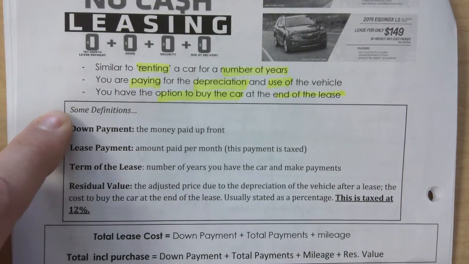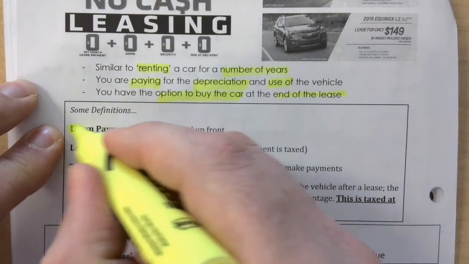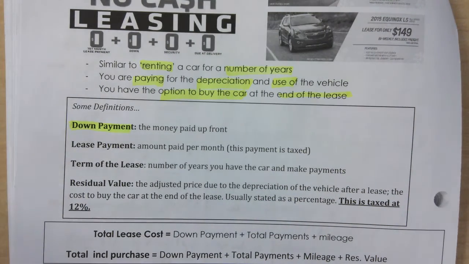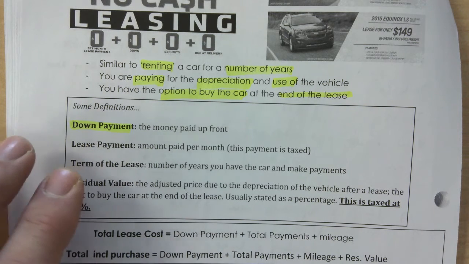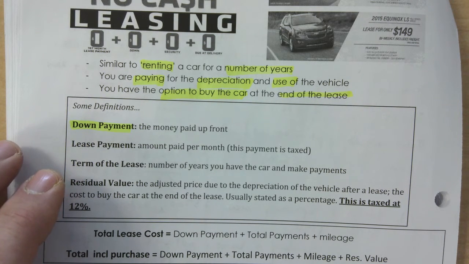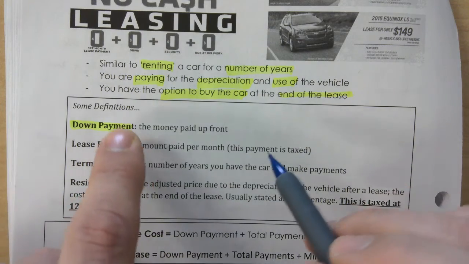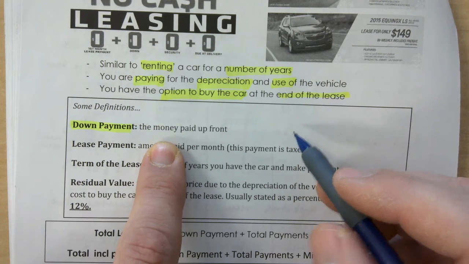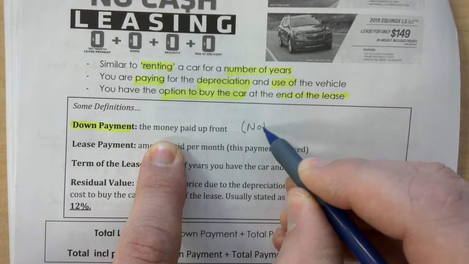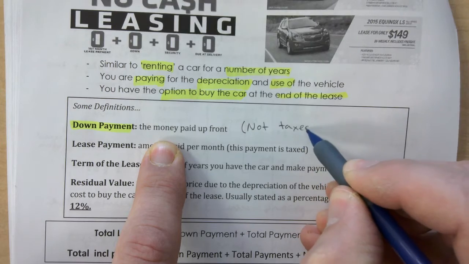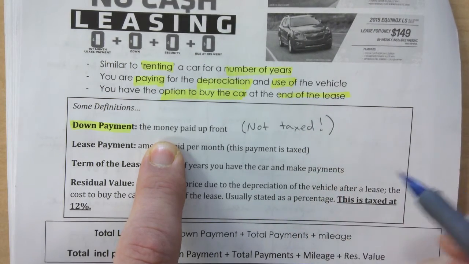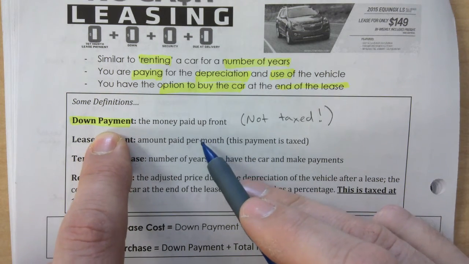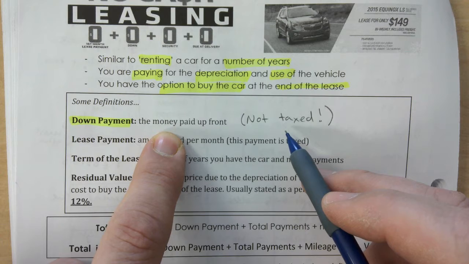And so, some definitions that go with leasing. There's a down payment made. The down payment is not taxed. You need to make sure you remember that, because when we do questions down the road, I see a lot of students adding taxes to the down payment, but you don't.